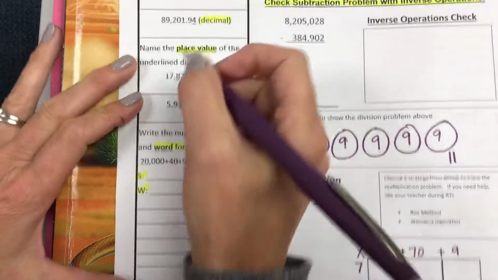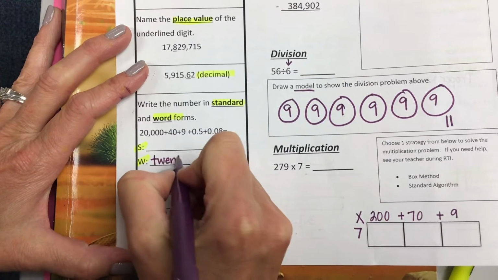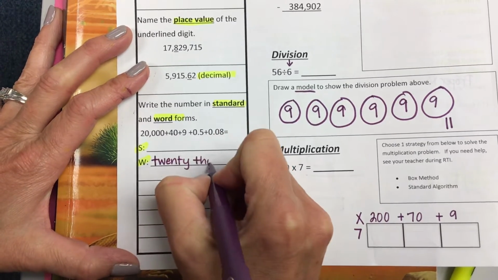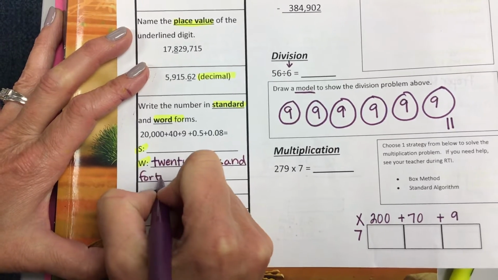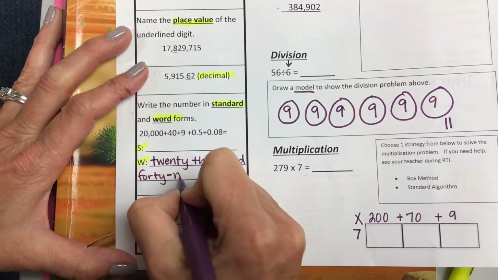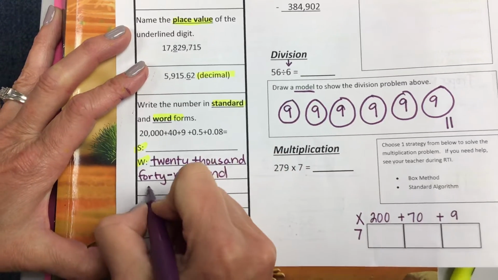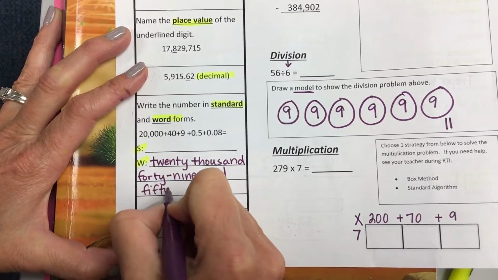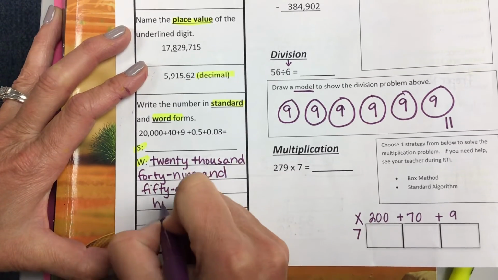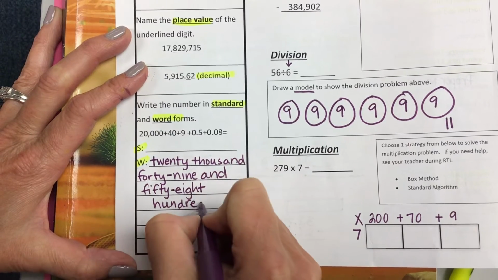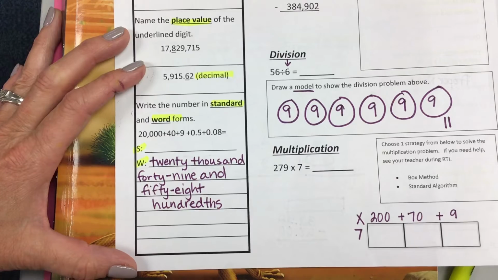Let's all make sure we spell it correctly. 20,000, 40-9, and 50-8 hundredths. It's the word hundred with a THS on the end.